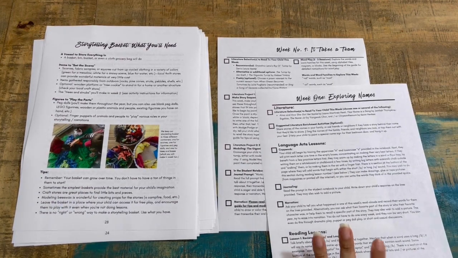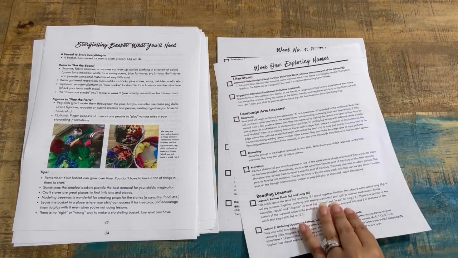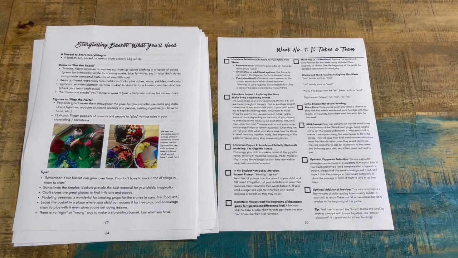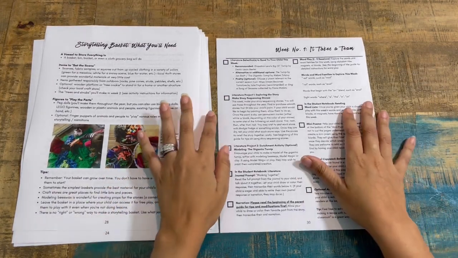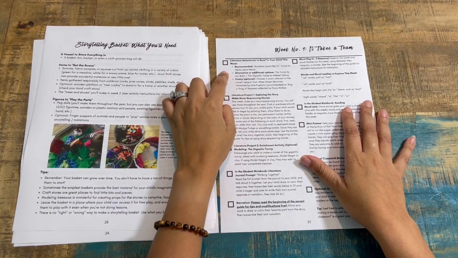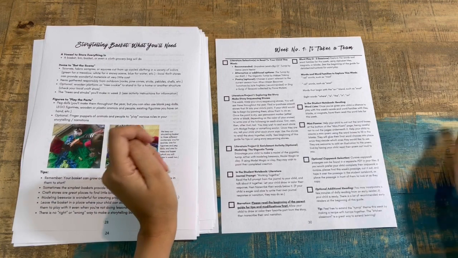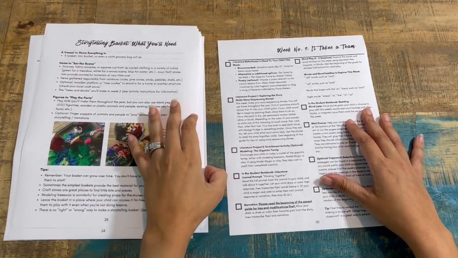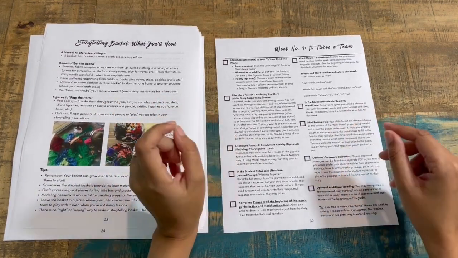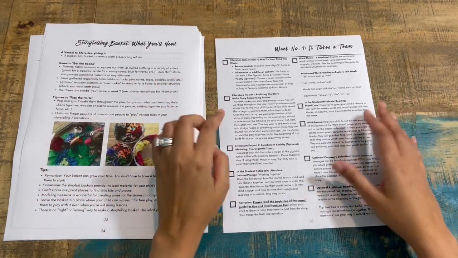It's grown, friends. So this was week 1 and level 0. As you can see, and then level 1, it has more parts, right? So you have the literature selections to read to your child, the recommended, the alternative, and the optional poetry. So you can do poetry tea time. My kiddos used to love that. We need to do it again because you know what? You're never too old. I have middle school age kids, but you know what I mean?